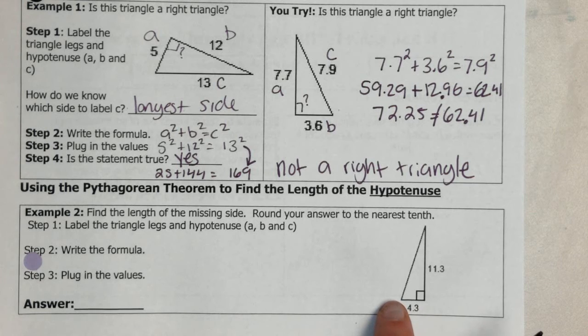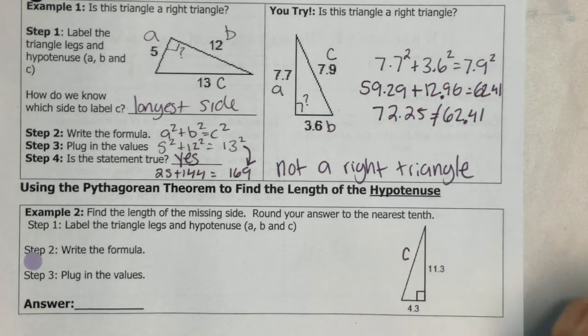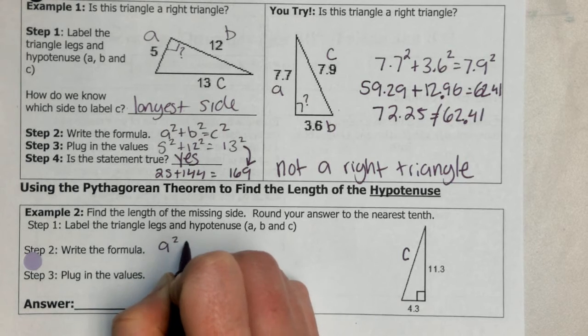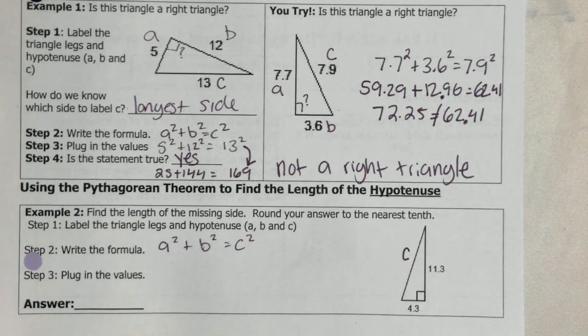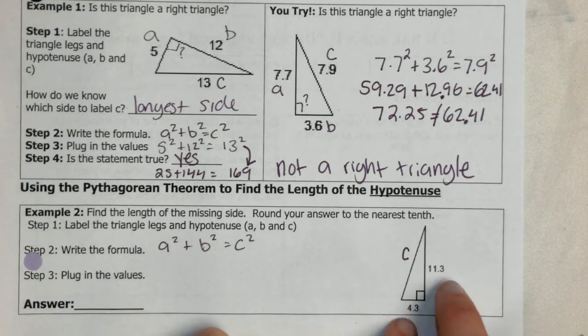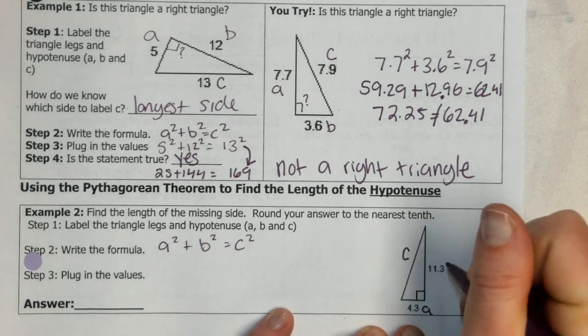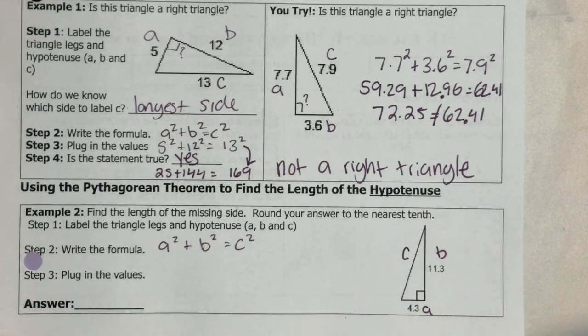Do you label this side A, B, or C? C. C is our missing side, it's the hypotenuse, it's the longest side. So we'll write down the formula. A squared plus B squared equals C squared. We'll plug in the values. It does not matter which of these you label A and B. You can interchange the legs, so I'll just do greatest to least. 4.3 is A and 11.3 is B.